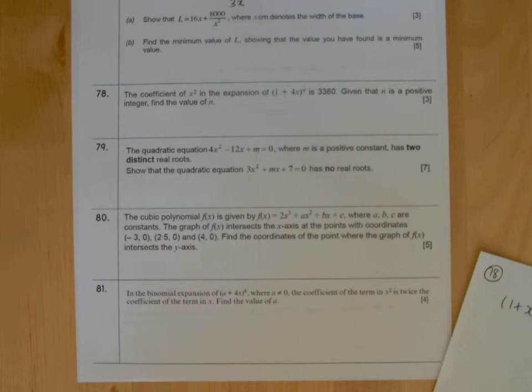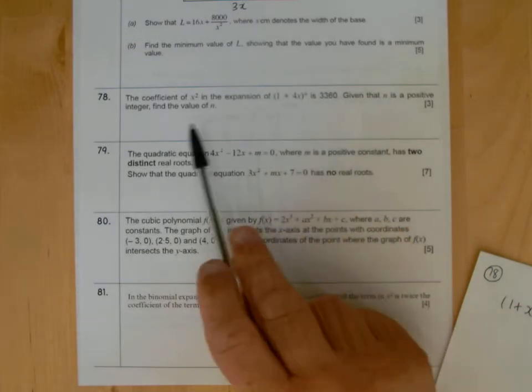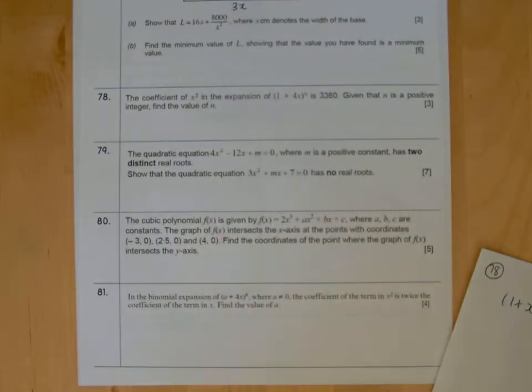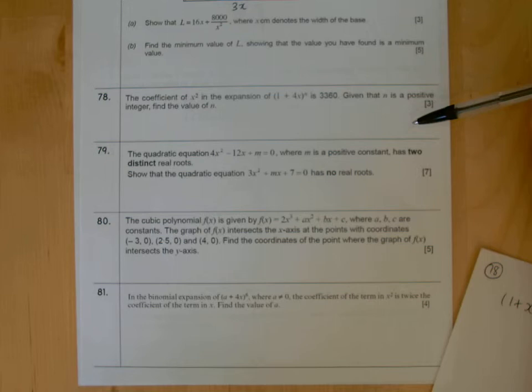The coefficient of x squared in the expansion of (1 + 4x)^n is 3,360. Given that n is a positive integer, find the value of n. Now in this case, because we've got power n, we can't use Pascal's triangle yet because we don't know what row to take. So what we do is we use the result in the formula booklet.